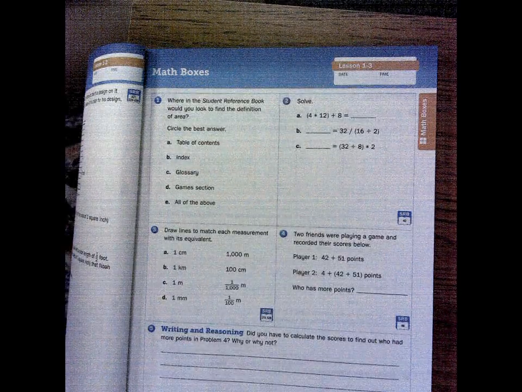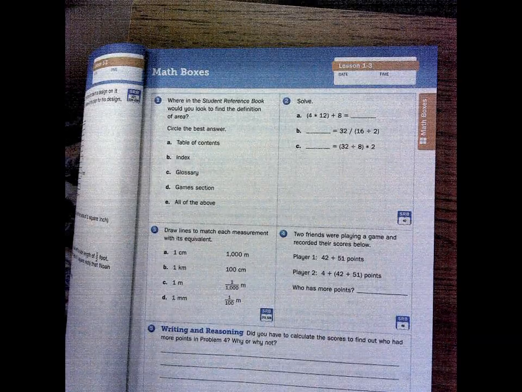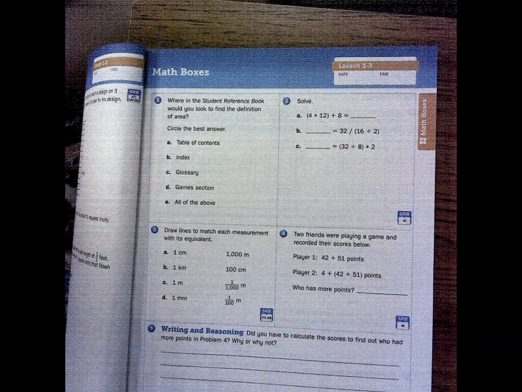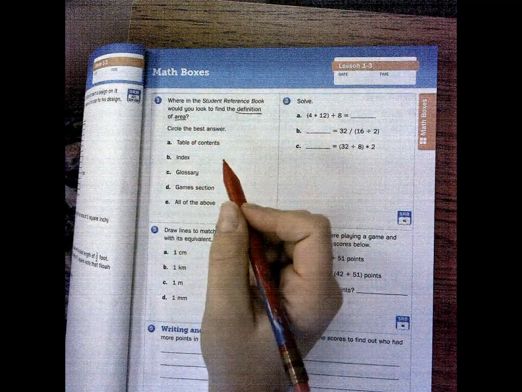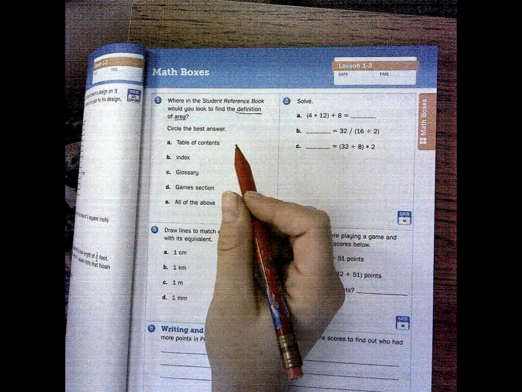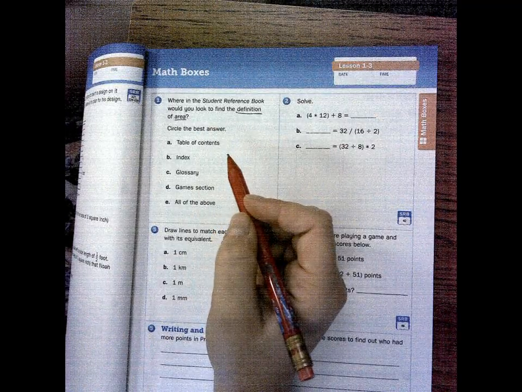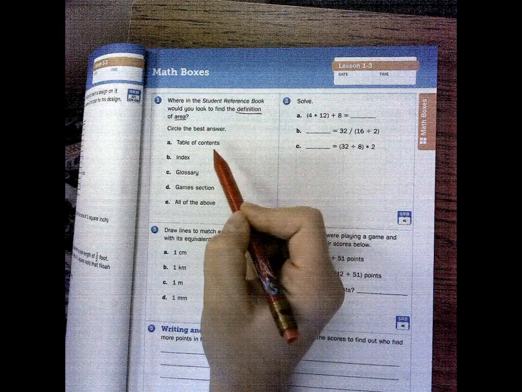All right, we're going to be working on Chapter 1, Lesson 3, Problem 1. Where in the student reference book would you look to find the definition of area? So whenever we have a reference book or a textbook, you would find definitions in the back in a section called the glossary. Now let's see if glossary is a choice.